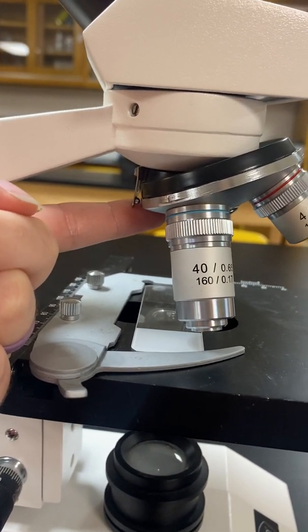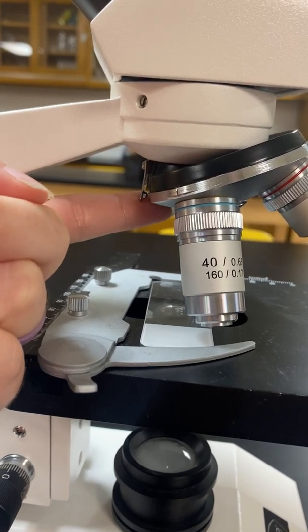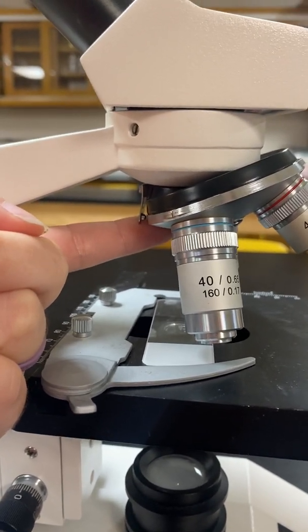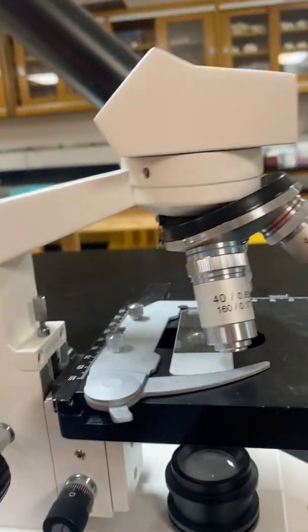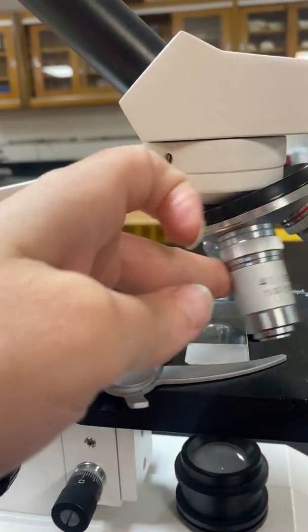you to see bacteria, like actual bacteria a lot better. And if that's 100 and this is 10, that would actually be 1,000, but we don't have one of those microscopes.